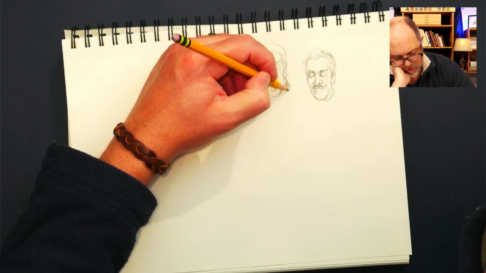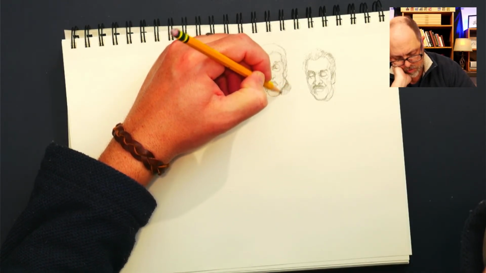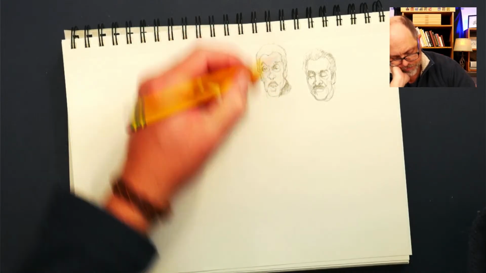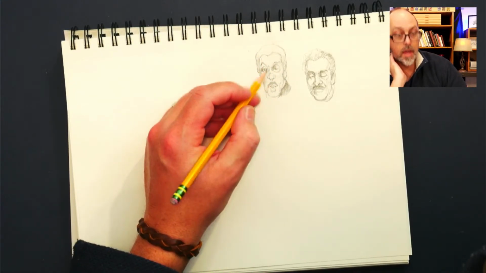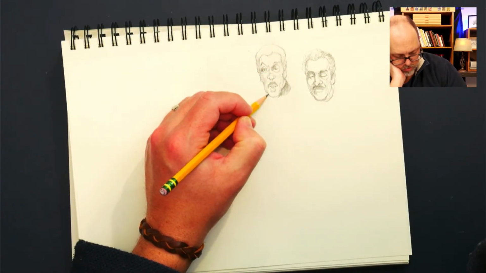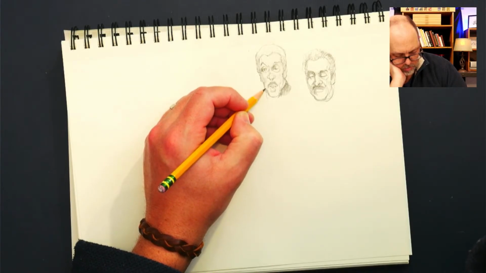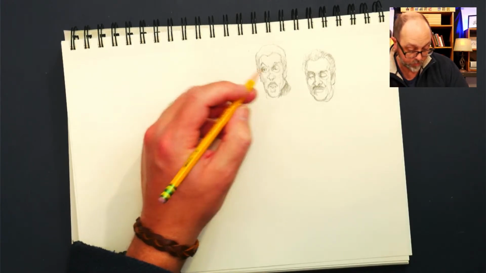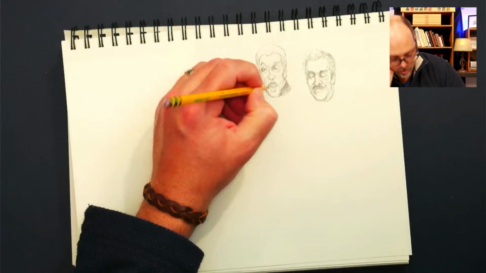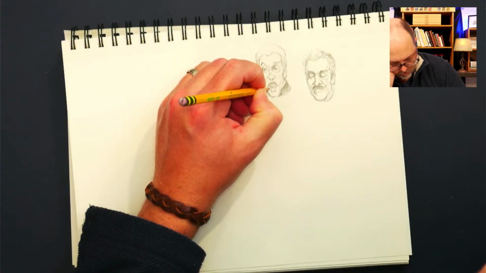Forgive me for rambling on. These are the thoughts that are rolling around in my head as I'm drawing, and I figure if you came here to grow in your knowledge and your understanding of art, sometimes it helps. It definitely helps me to know what people are thinking as they're drawing.